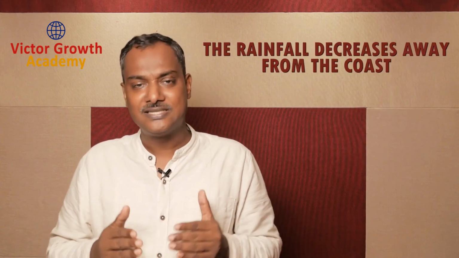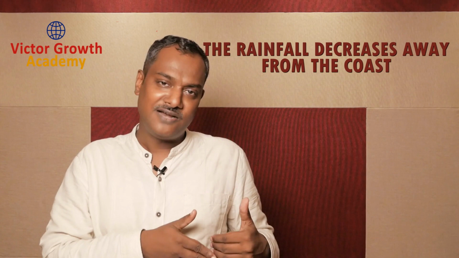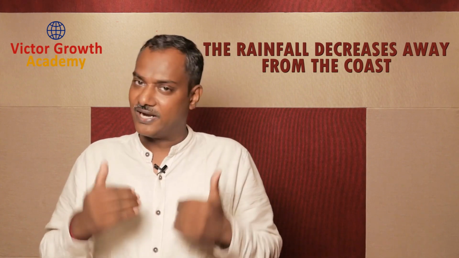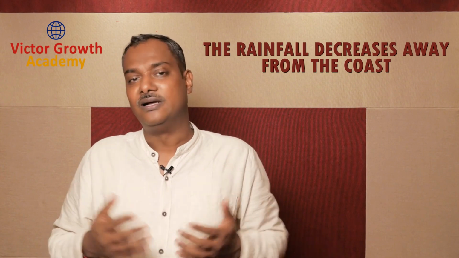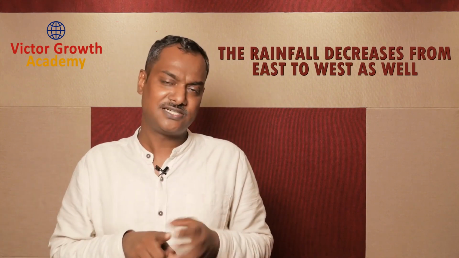One more place where the monsoon skips is the interior peninsula, parts of interior Maharashtra, Karnataka, Telangana. In general, you can say the rainfall decreases away from the coast. For example, Mumbai is getting rainfall, but Pune will not get much rainfall. So rainfall decreases when going away from the coast. That is one general thing you can understand. Also, rainfall decreases from east to west. That is easy to understand because Rajasthan is on the western side, while on the eastern side you have Cherrapunji, Mawsynram and all, the highest rainfall. So from east to west the rainfall decreases.